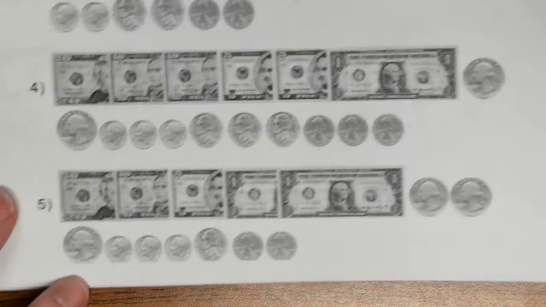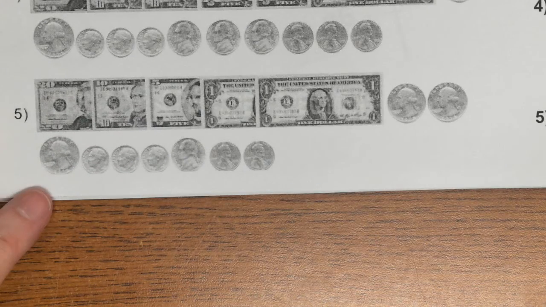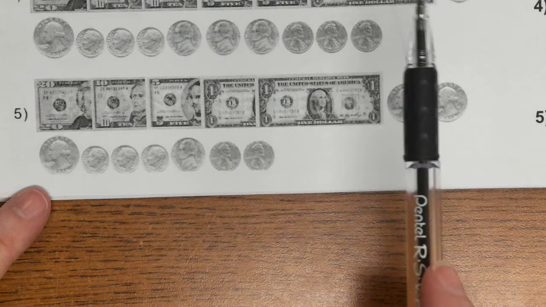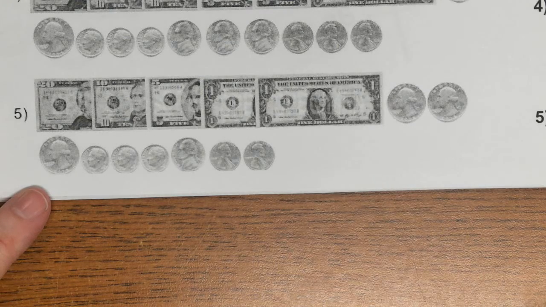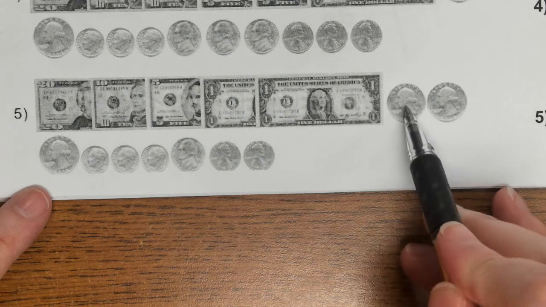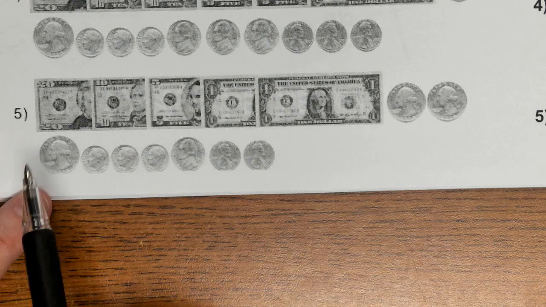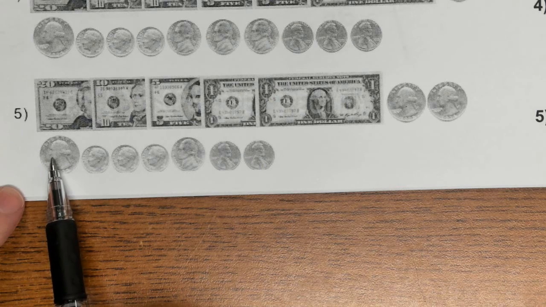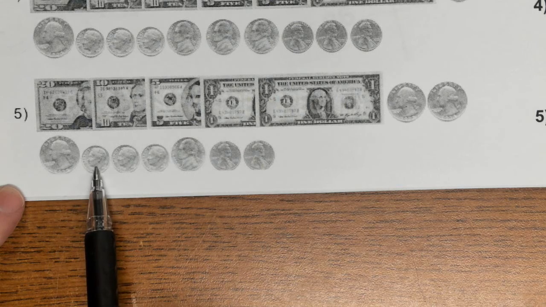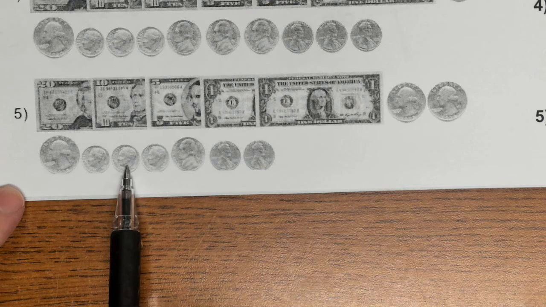This is the coins and bills. I want to look at number 5 because it's got something a little bit different about it that the others don't have. Most of these you could count the dollar bills, put the amount, then put the decimal, count the coins, and put that amount. But if you count the coins here, we've got 25 plus 25, that's 50 cents, right? Then another quarter, that's 75 cents. Then you have a dime, that's 85 cents. Then you have another dime, that's 95 cents.